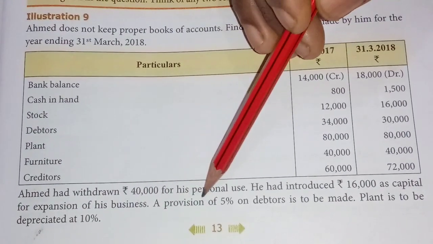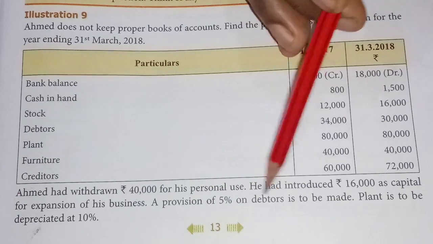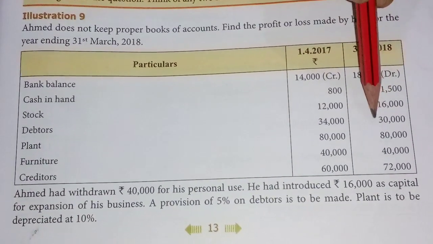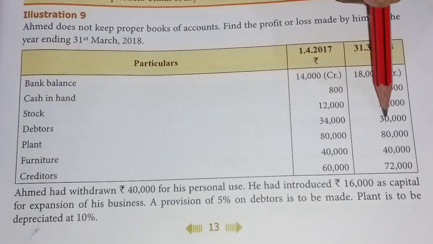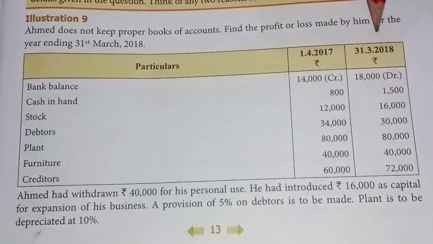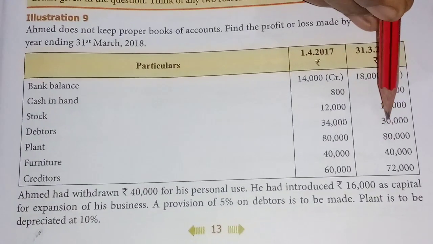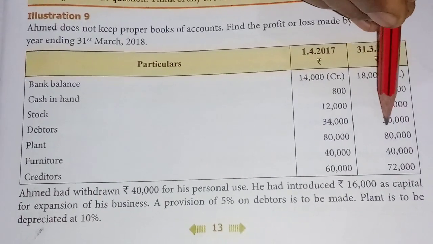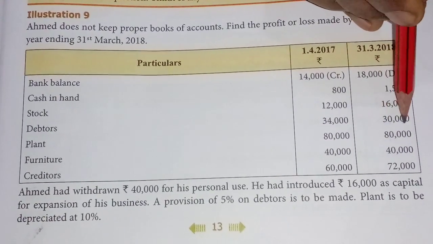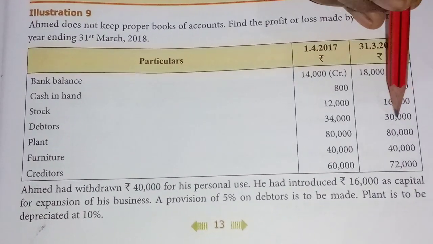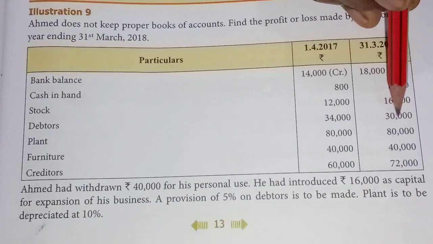Here we have to calculate this provision on debtors. The debtors amount is 30,000. When we do the statement of affairs on the closing date only, we have to deduct 5% from this amount. We will get 1,500. We have to deduct it and write the net amount in the column. When I explain, I will tell you that.